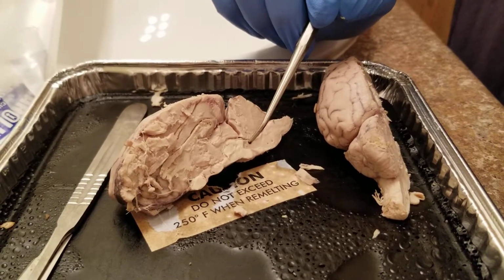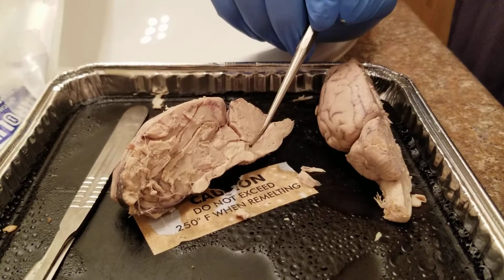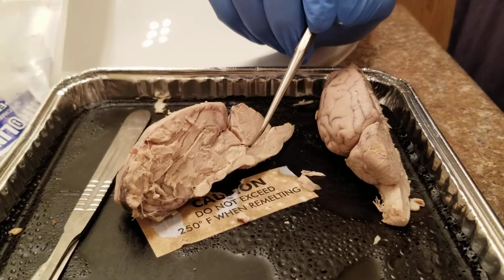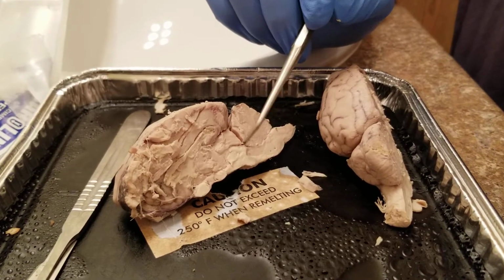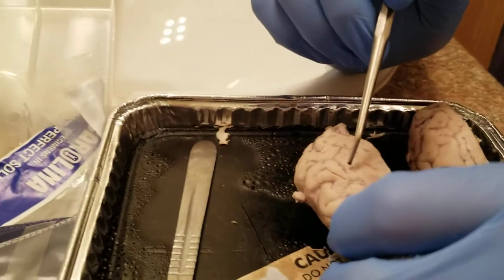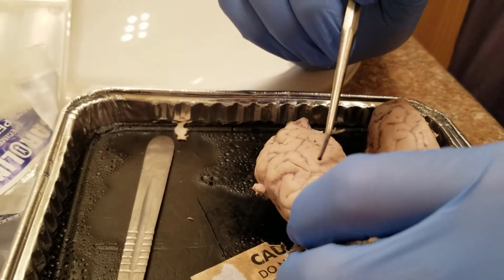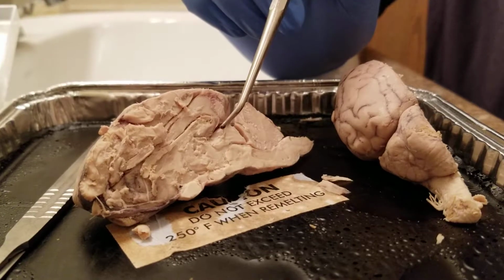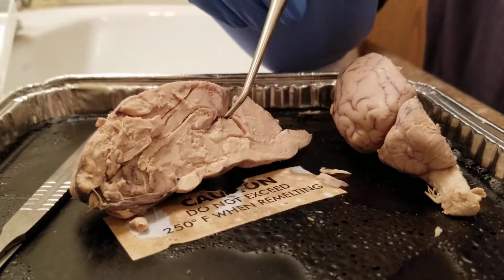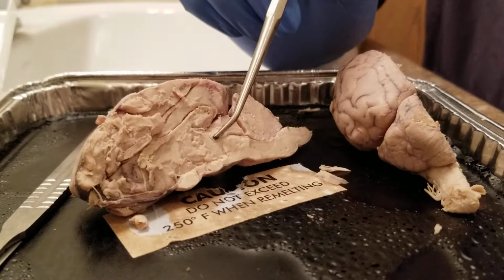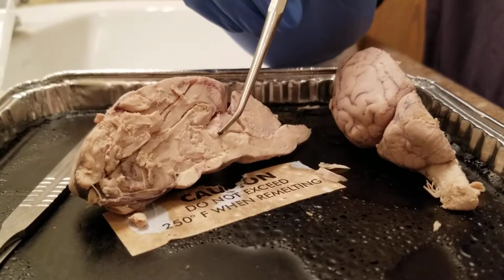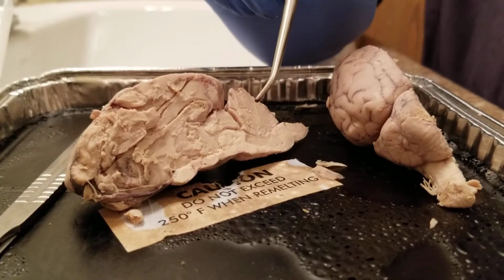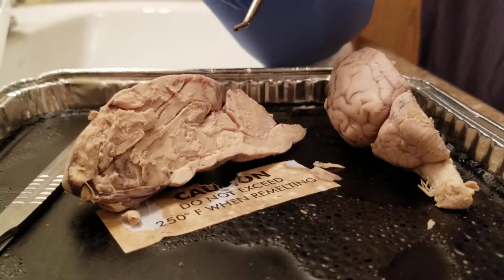Here we have the pons. It contains nerve tracts that connect the cerebellum with other parts of the brain and the spinal cord. And then up here we have the sulci, which are the grooves between the gyri. And for the pineal gland, I meant to say that it is an endocrine gland. We have the thalamus here, which serves as a sensory relay center. And then there are 4 different ventricles within the brain that are filled with cerebrospinal fluid.